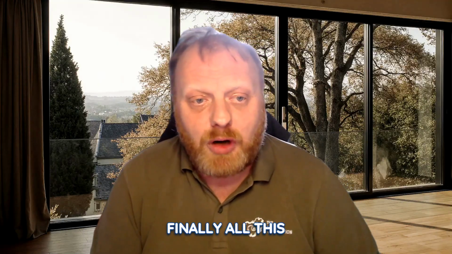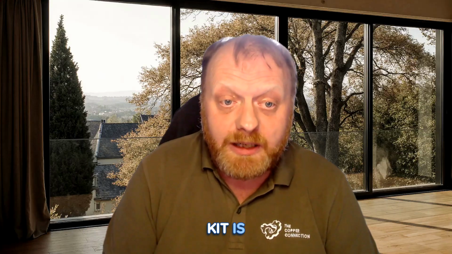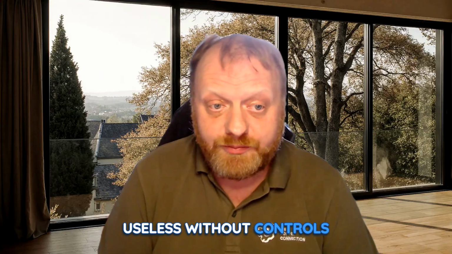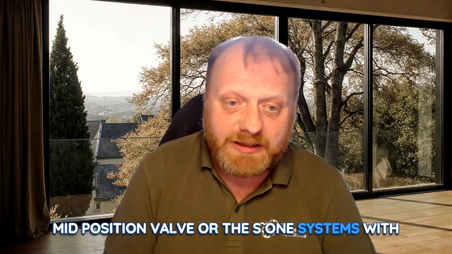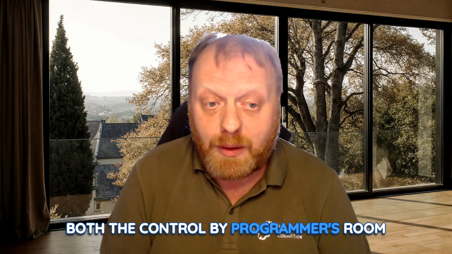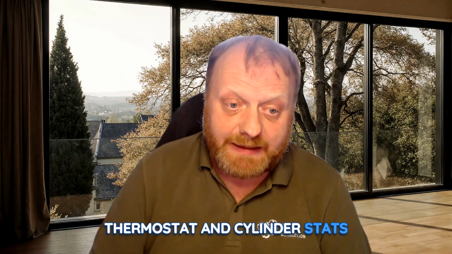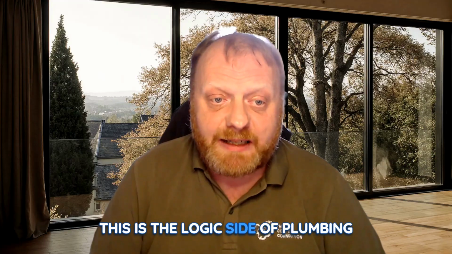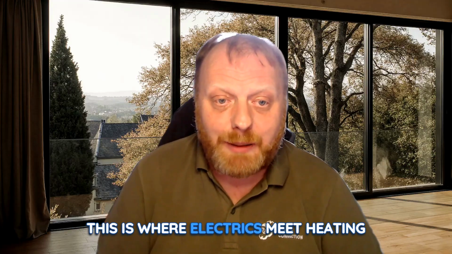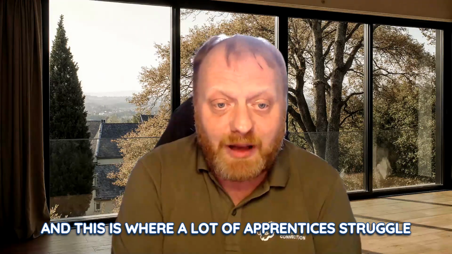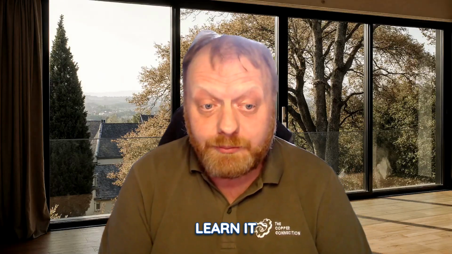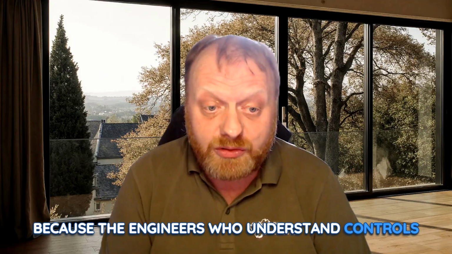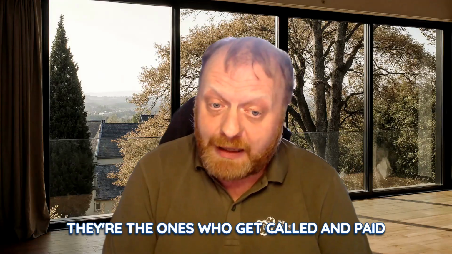Okay, finally, controls, because all this kit is useless without controls. You've got the Y-plan systems with one mid-position valve, or the S-plan systems with separate 2-port valves. Both controlled by programmers, room thermostats and cylinder stats. This is the logic side of plumbing. This is where electrics meet heating, and this is where a lot of apprentices struggle. So my advice is don't avoid it, learn it, because the engineers who understand controls, they're the ones who get called back and paid more.